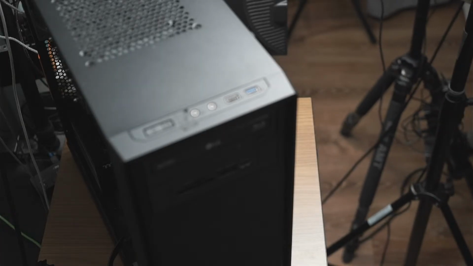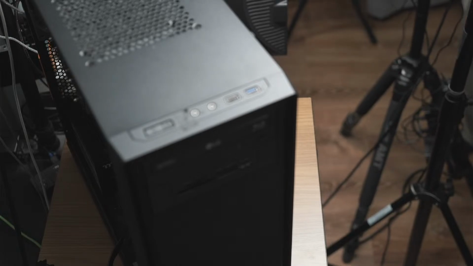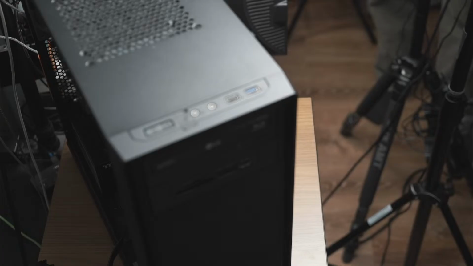Problem is when I move things around, it changes the lighting. Can't even tell what's on screen.